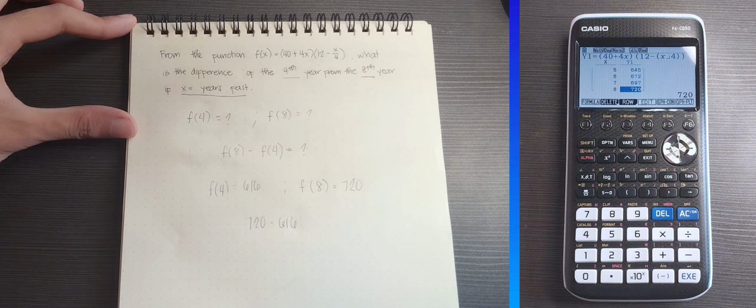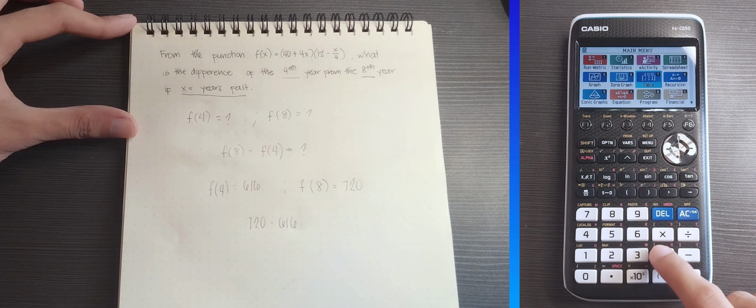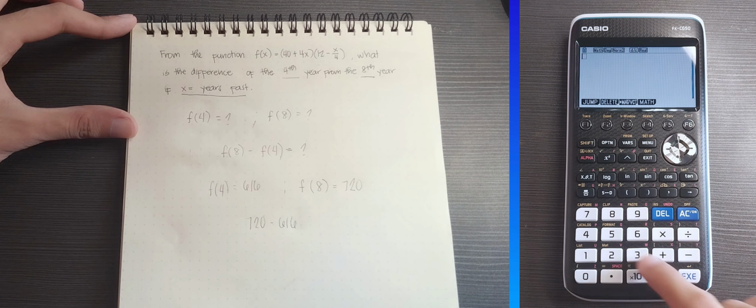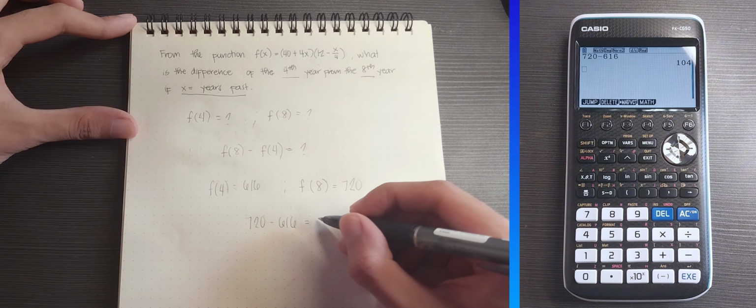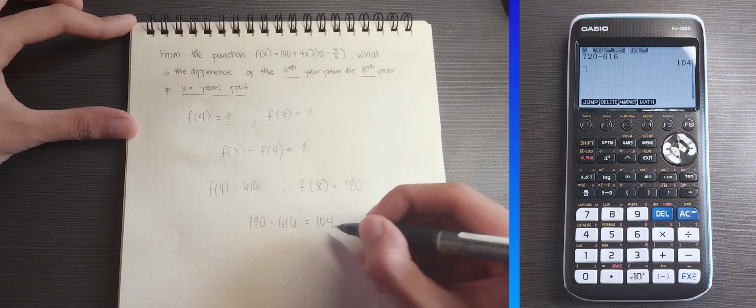You can solve this manually, or you can use the calculator. Press Menu, press 1 to go to Run-Matrix, and input the expression. Press Execute, and the answer is 104. Therefore, the difference of the 4th year from the 8th year in this function must be 104. And that is our final answer.